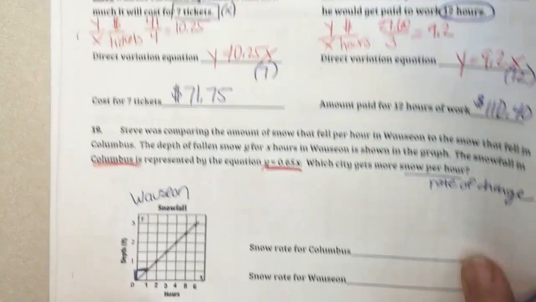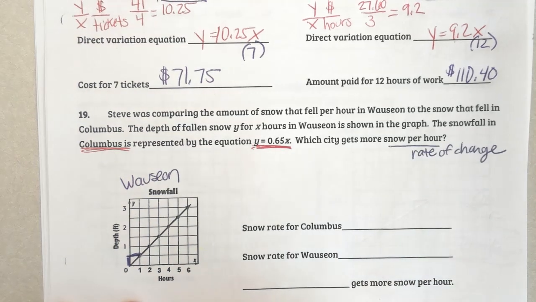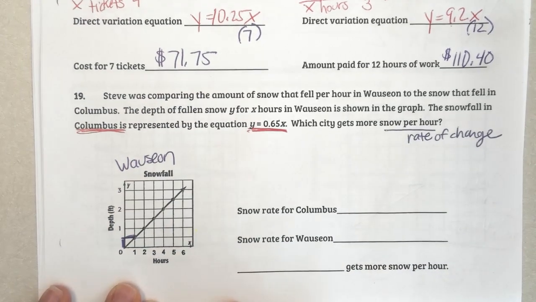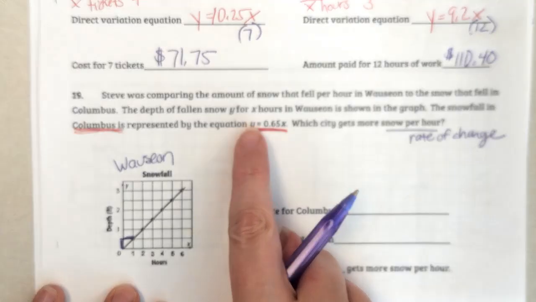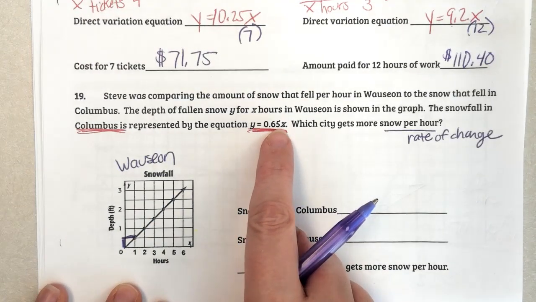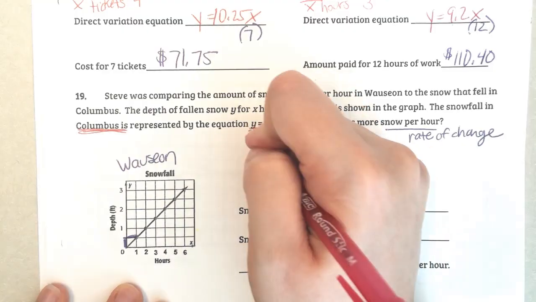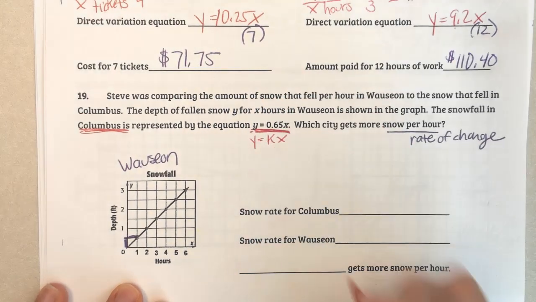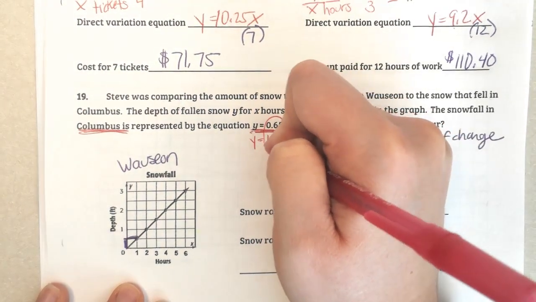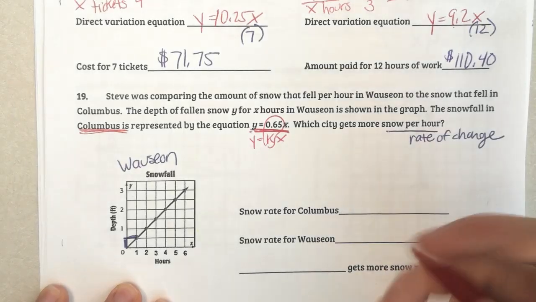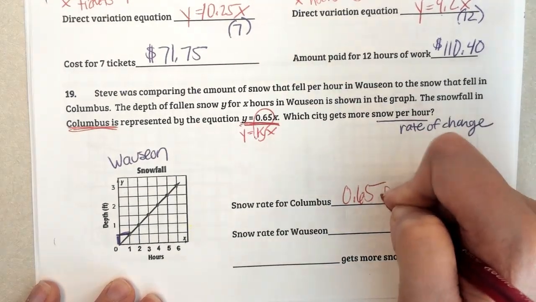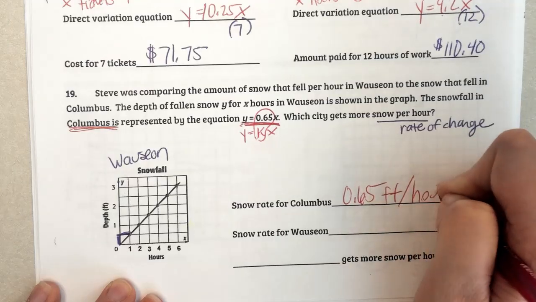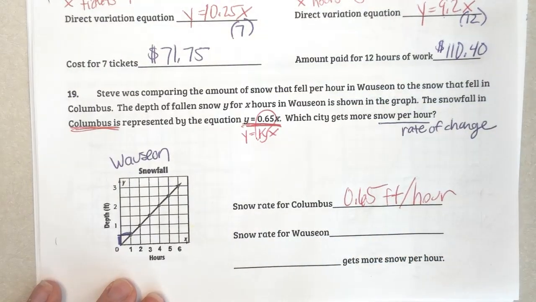The one at the bottom, I'm not going to take the time to read it, but it's comparing the snowfall in Wauseon and Columbus. For Columbus, they gave you this equation, y equals 0.65x. We know that's always y equals kx. So this is my k value. So for Columbus, the rate of the snowfall was 0.65 feet per hour. You're like, how'd you get the feet per hour? Well, it says snow per hour.